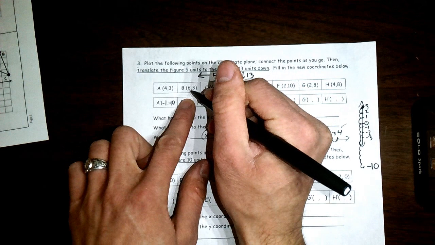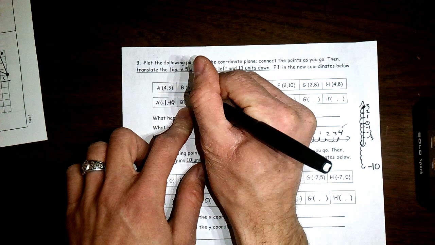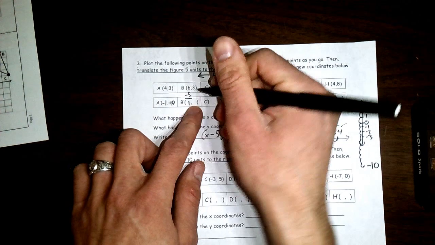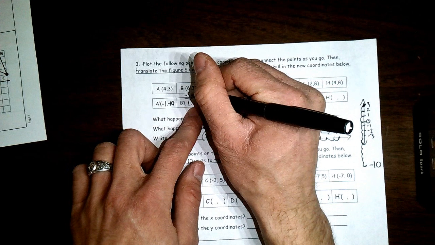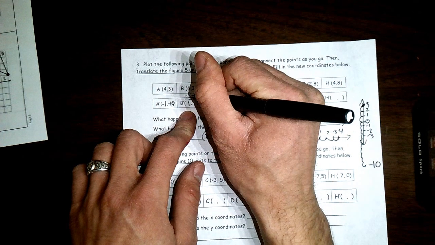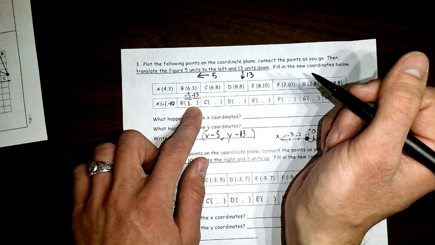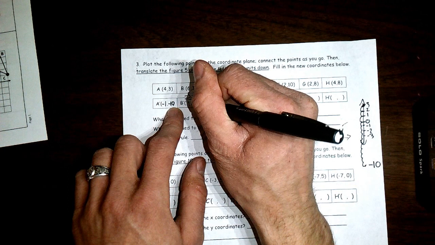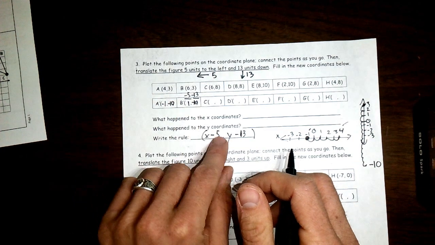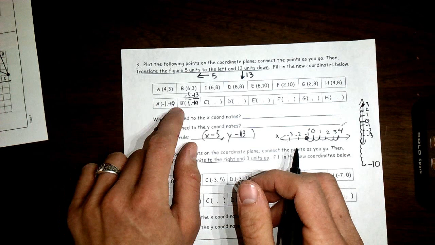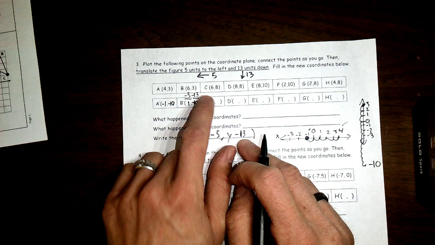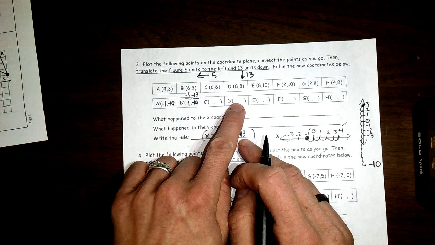I'm going to write it differently this time. 6 minus 5 equals what? 1. Good. And then 3 minus 13 equals what? We just did that. Negative 10. Okay, so you see how you can use the rule, the x and y values, and you just take away, in this case, 5 and 13 from each of them to get all your new points. Okay? That's translation. What does that look like on the graph?